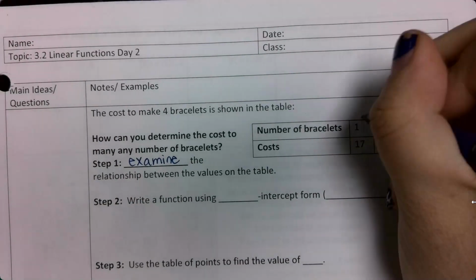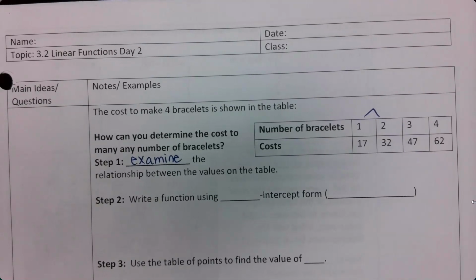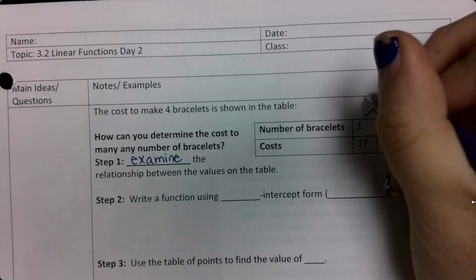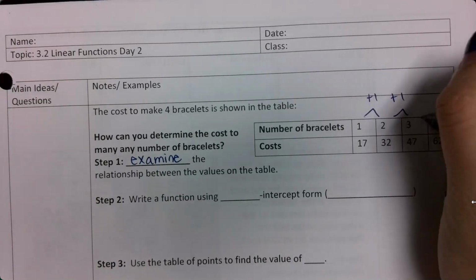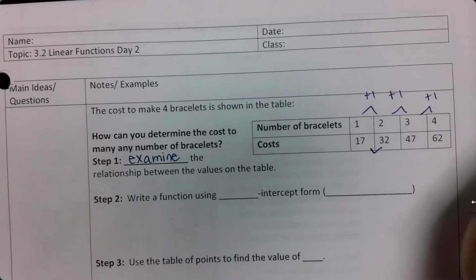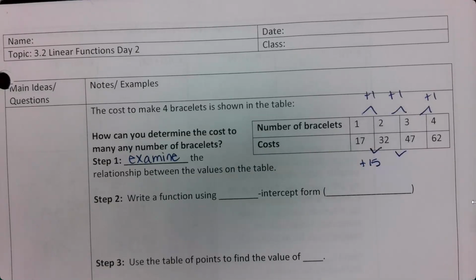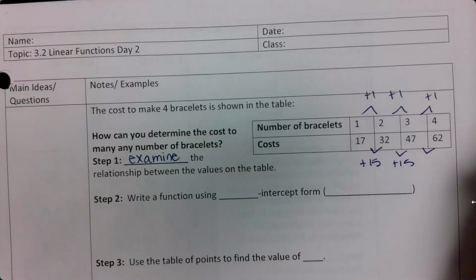So how do I go from 1 to 2? What do I add or subtract? Add 1. How do I go from 2 to 3? And 3 to 4. Okay. What about 17 to 32? Try again. 15. How do I go from 32 to 47? How do I go from 47 to 62?